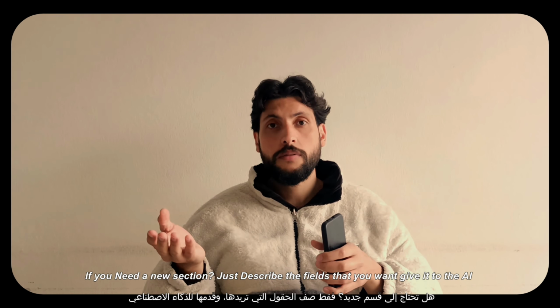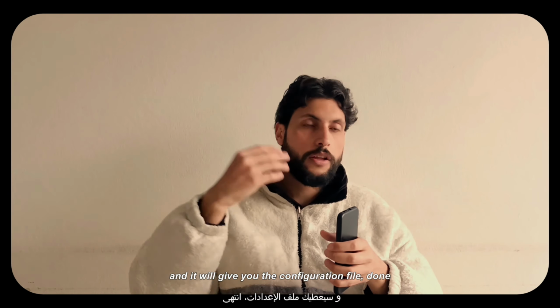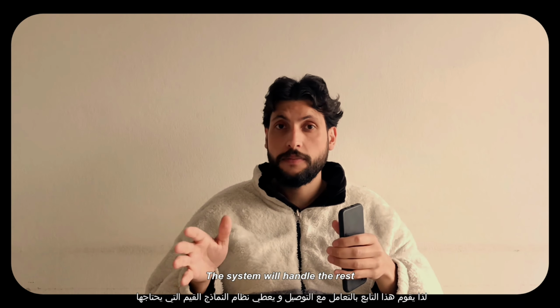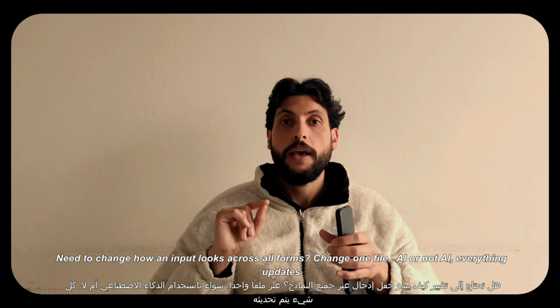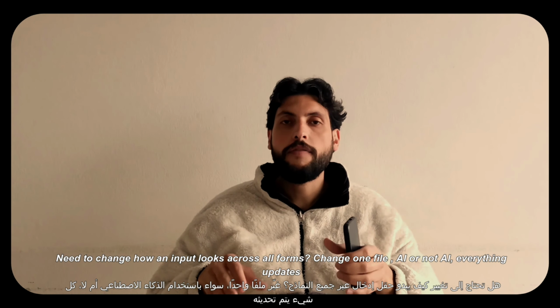If you need a new section, just describe the fields that you want, give it to the AI and it will give you the configuration file. Done. The system will handle the rest. Need to change how an input looks across all forms? Change one file. AI or not AI, everything updates.